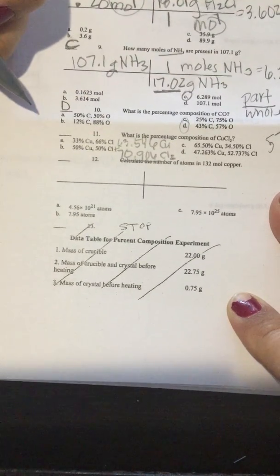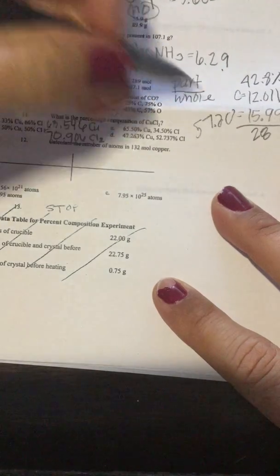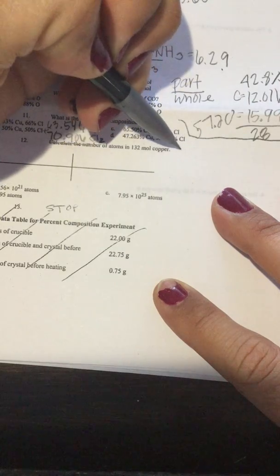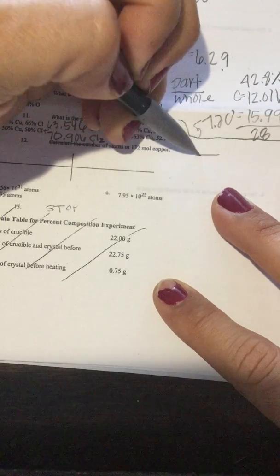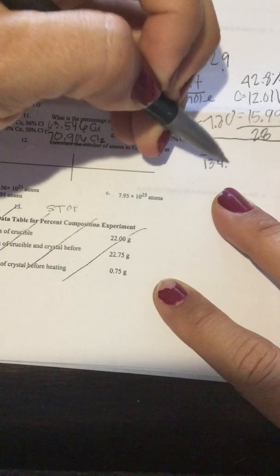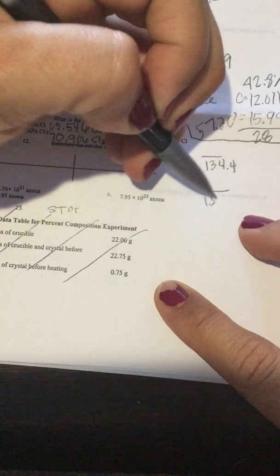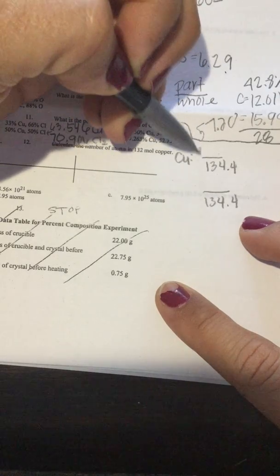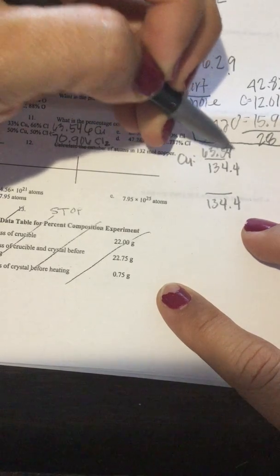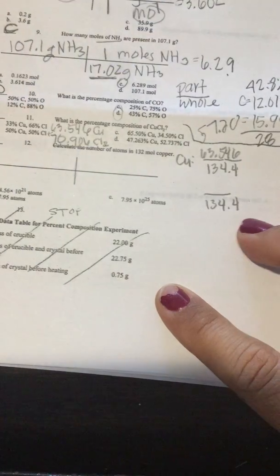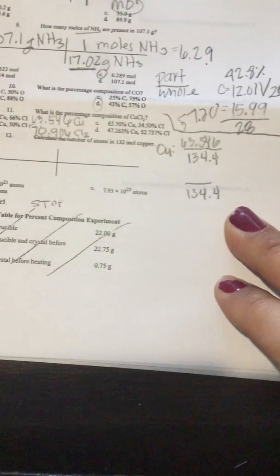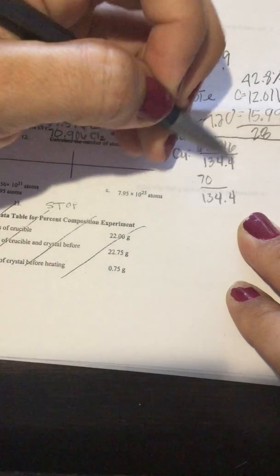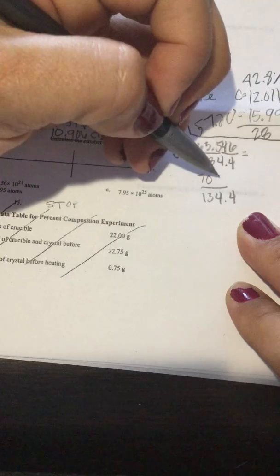I'm kind of running out of room. I think I'll do it right here. So I know that's going to be the denominator for both of them. And then I put their individual weight on top. What does it equal? 47.